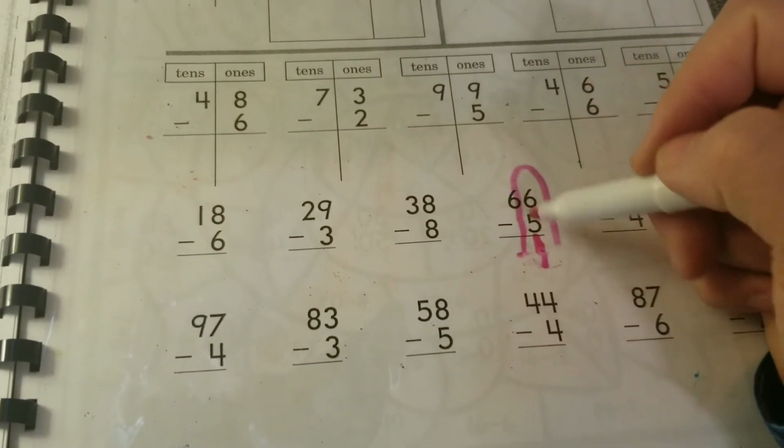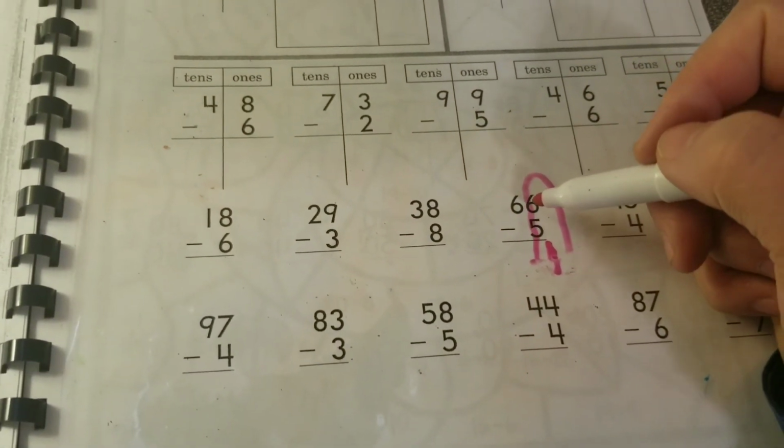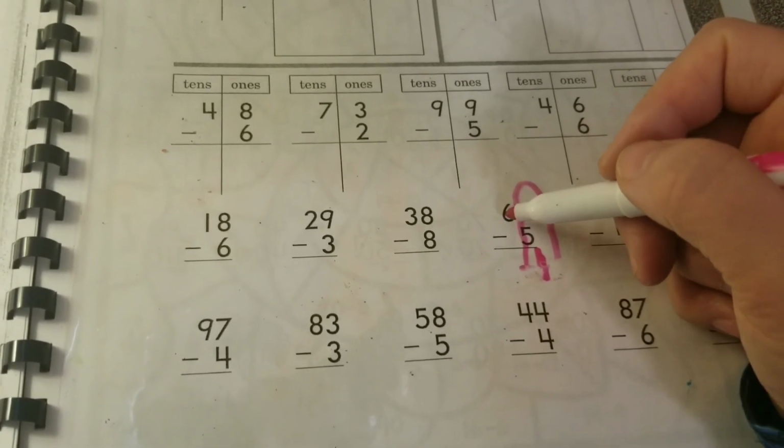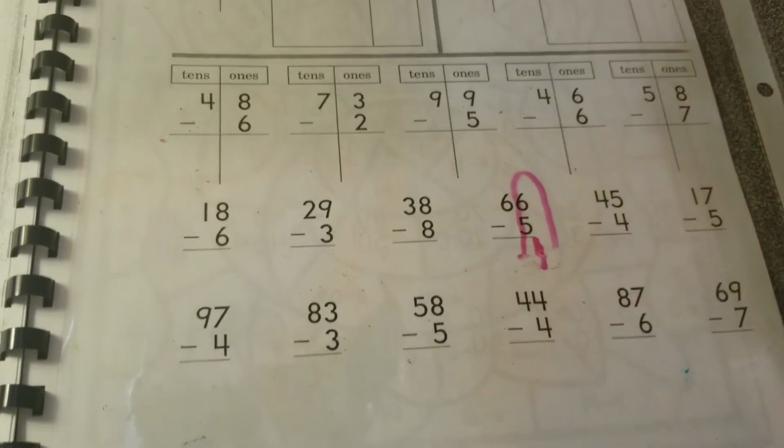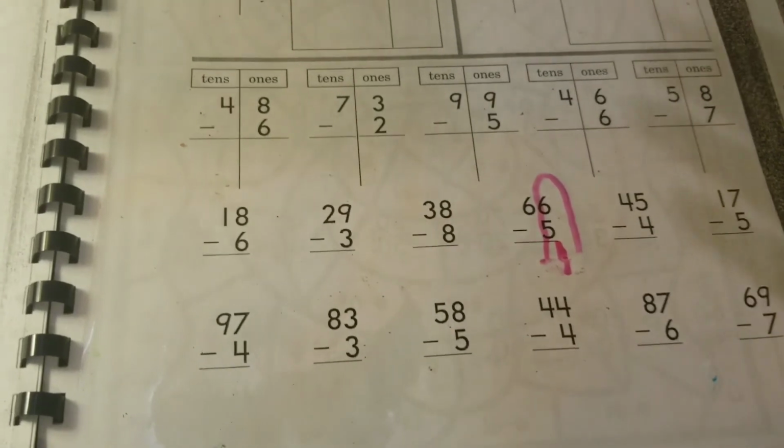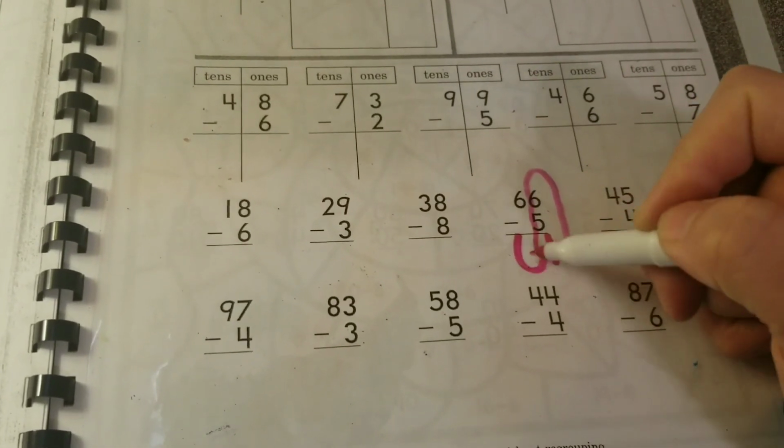And then in the tens column, we have 6 subtract, and there's nothing there. So 6 subtract, it's basically saying 0. So if you have 6 subtract 0, you would still have a 6 left.